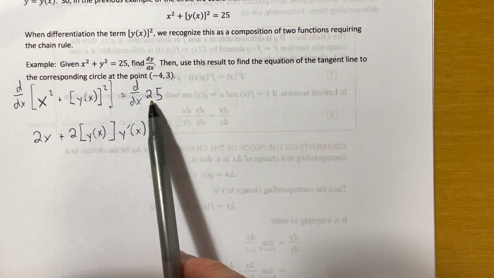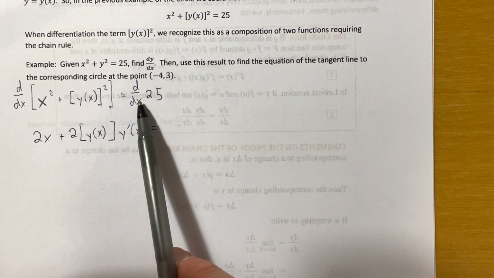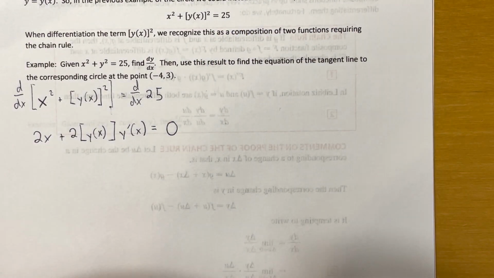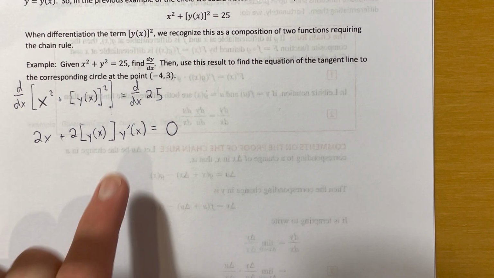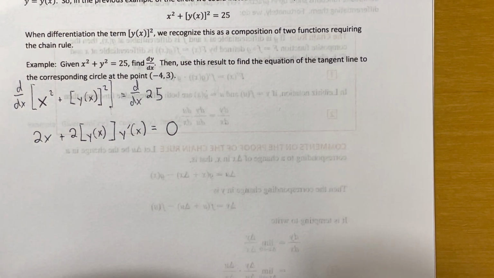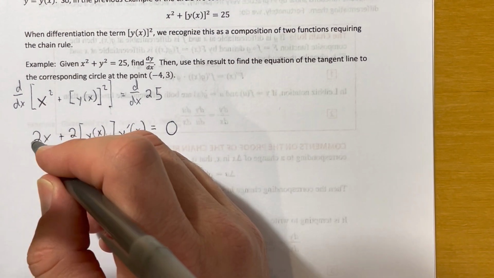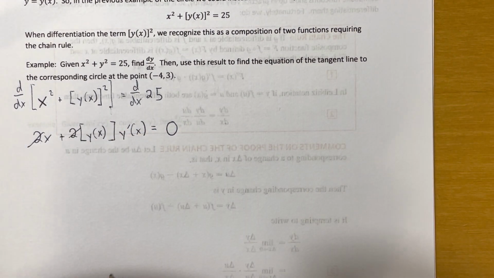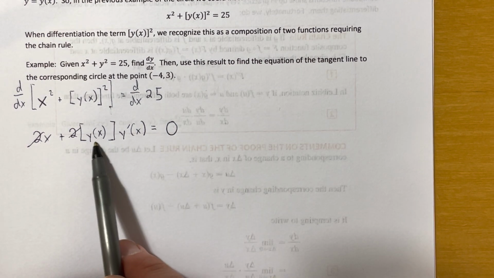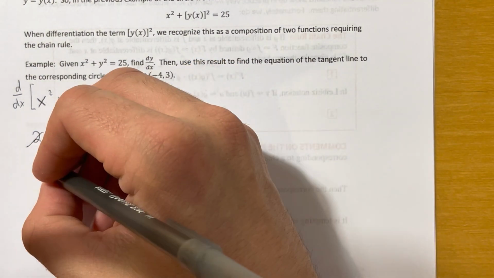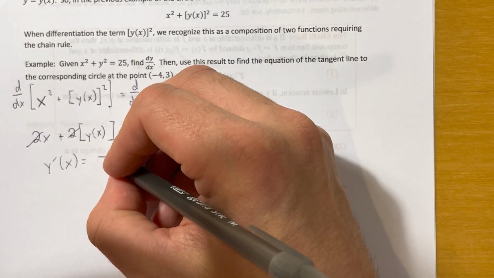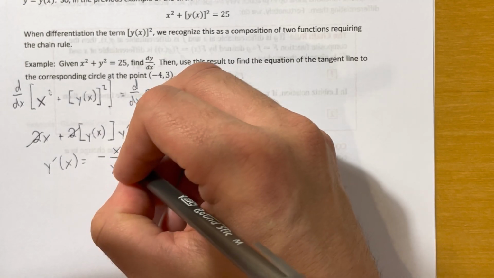Over here, I have 25, which is a constant. Differentiating that with respect to x would give me 0. Okay? Now the next step is to solve for y prime. I'm going to isolate y prime. So notice if I divide both sides of this by 2, I can cancel those 2's out. Then all that's left to do is subtract x from both sides and then divide by y of x, giving me this. y prime of x is equal to negative x over y of x.